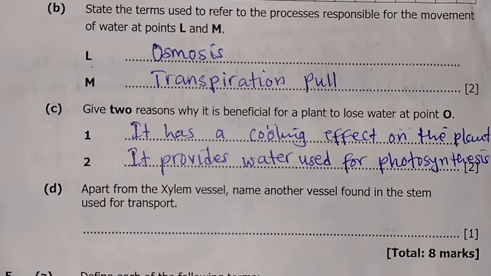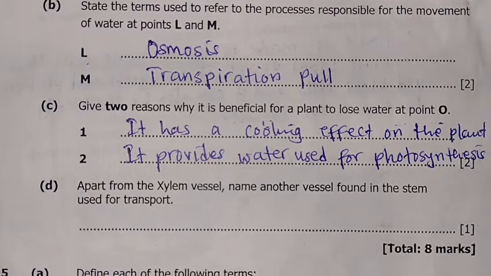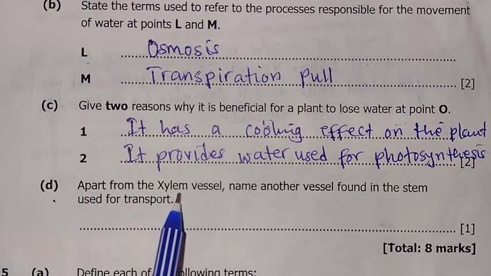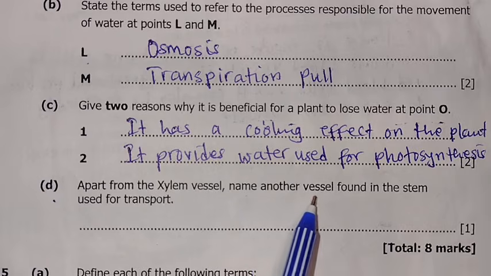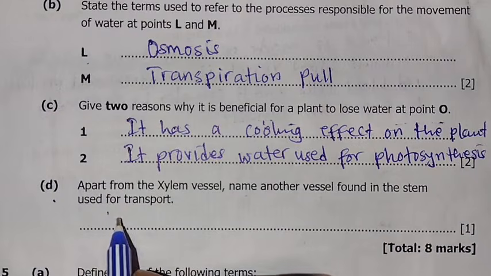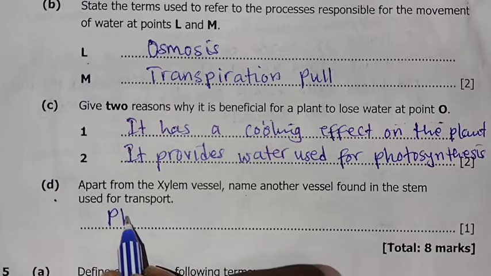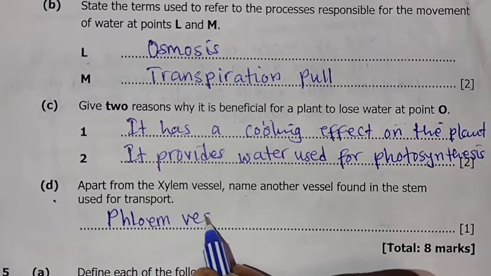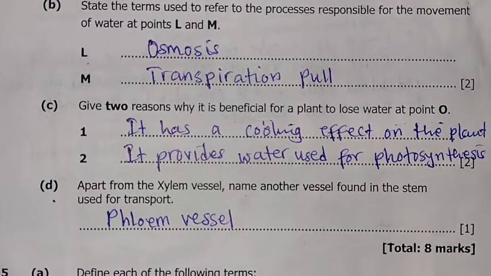Let us now come to our question D right here. Apart from the xylem vessel, name another vessel found in the stem used for transport. So the other vessel that will be found in the stem that will be used for transport is the phloem vessel. Okay, so this was the answer.